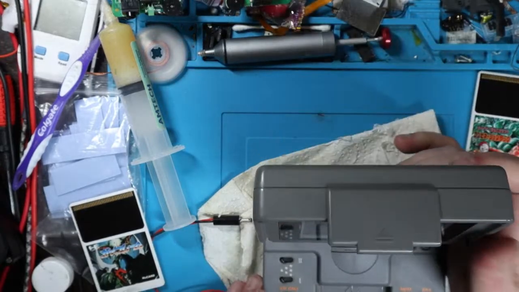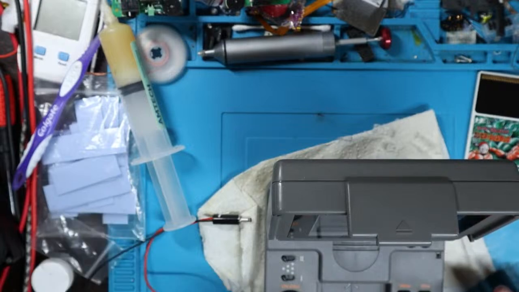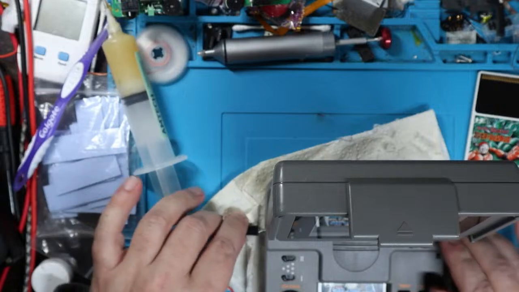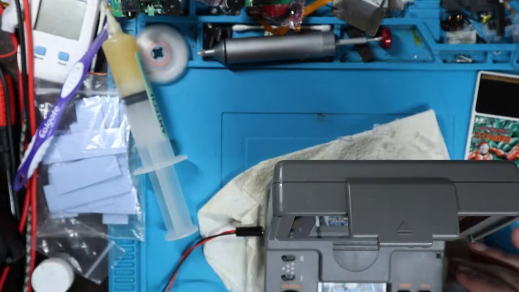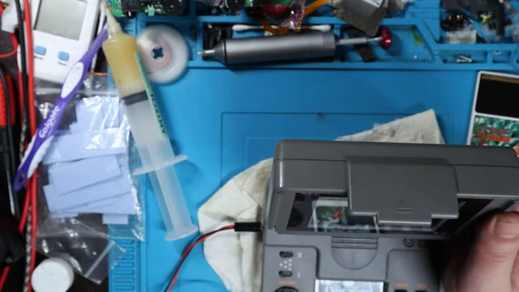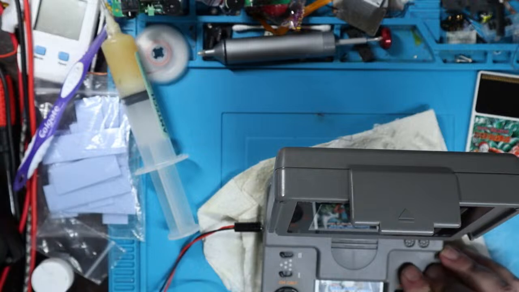So now if I try it. Yeah, it's like it's not making good contact when the case is installed.